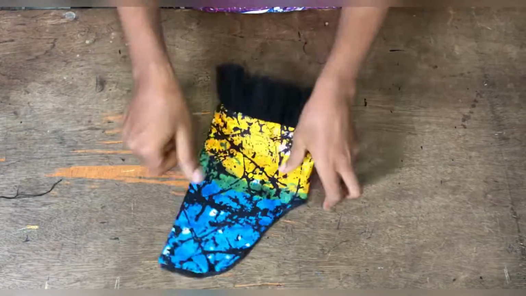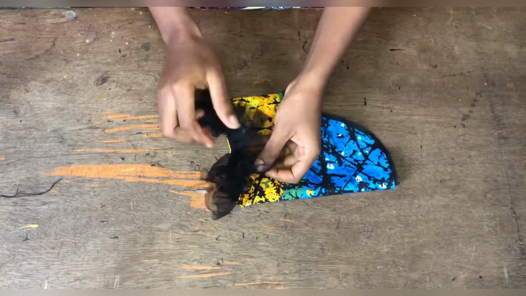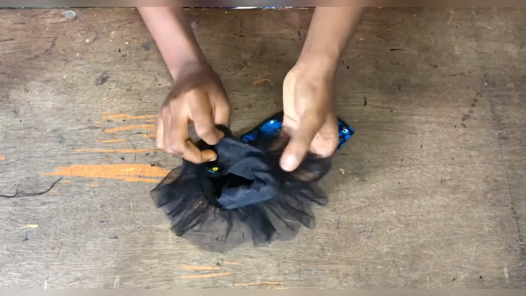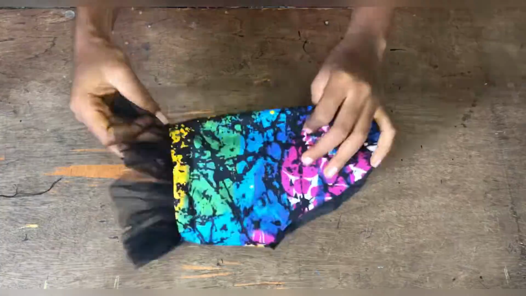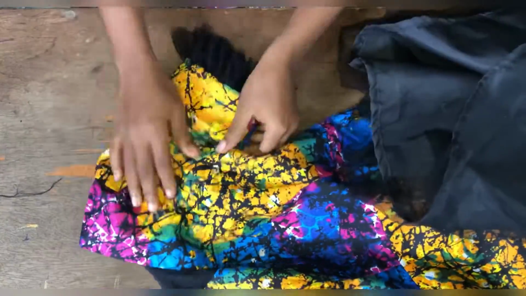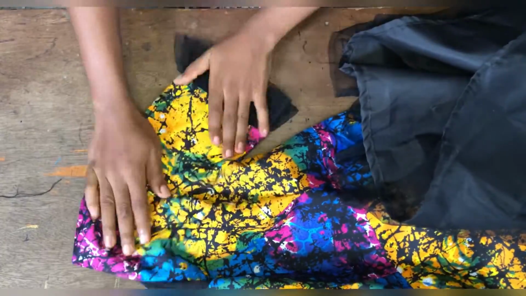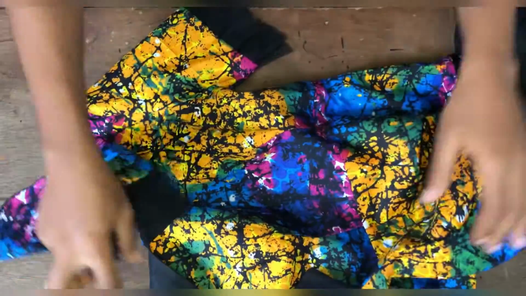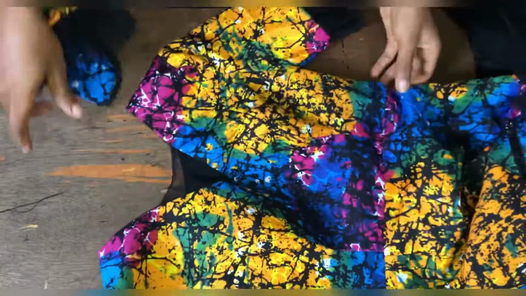So after sewing, this is what it looks like. As you can see, I top stitched the lining so that it will not be showing when I fix the sleeve. So the next thing to do is just to fix the sleeve, and as you can see, I've already fixed one of the sleeves, so I'll just go ahead and fix the second one.